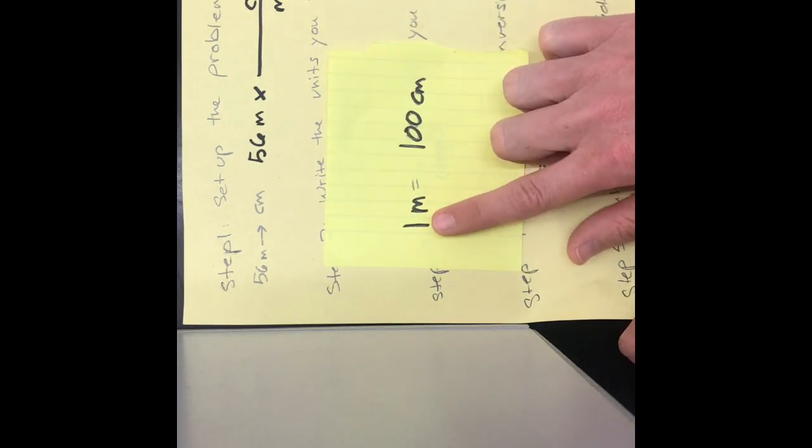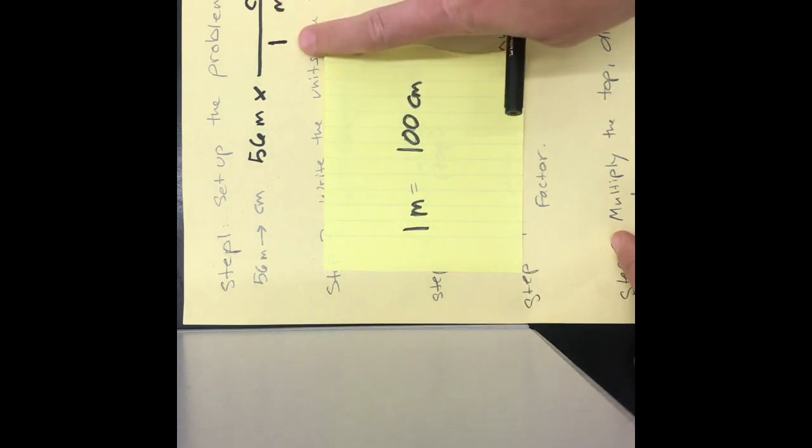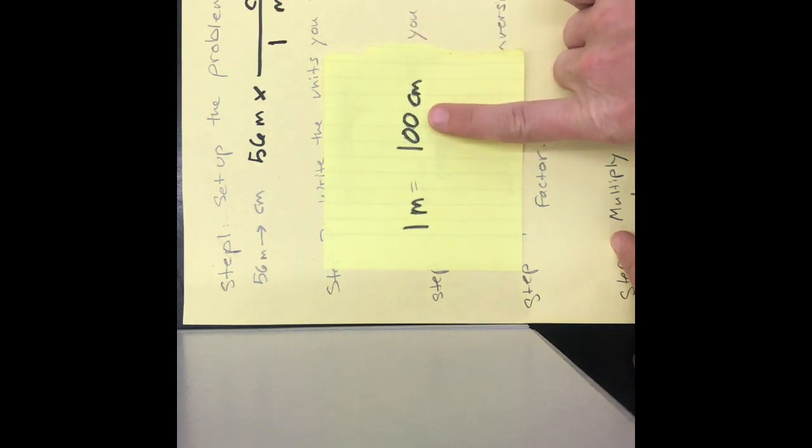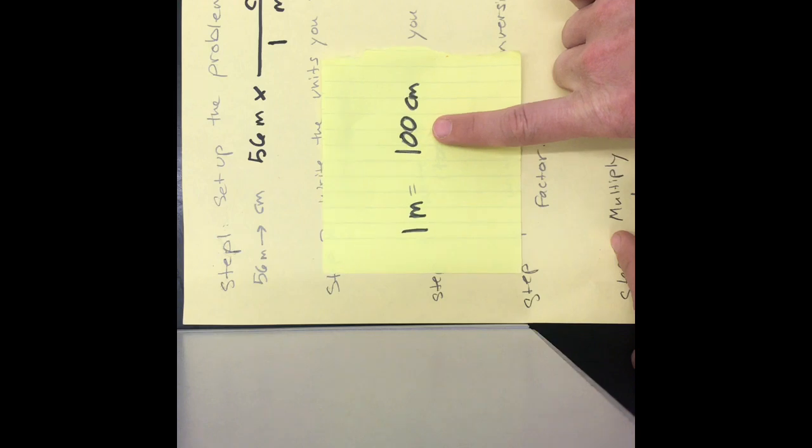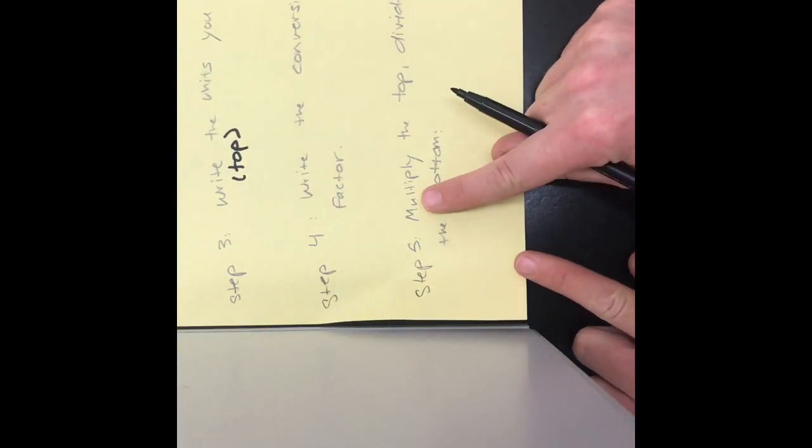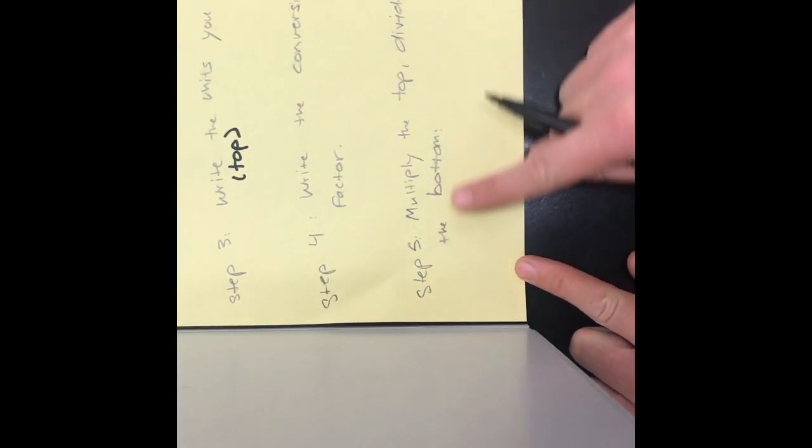So if I look at the setup in the problem, I find the unit that I start with, meters, and I put this number, the 1, next to meters. Then I find the unit that I want, the centimeters, and I put this number, 100, next to centimeters.